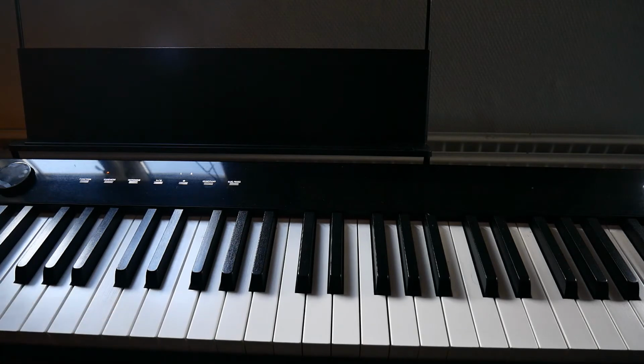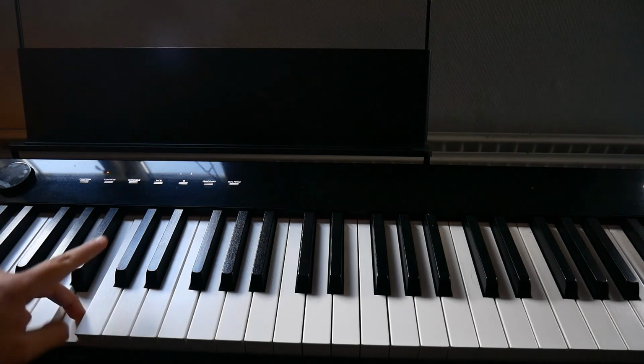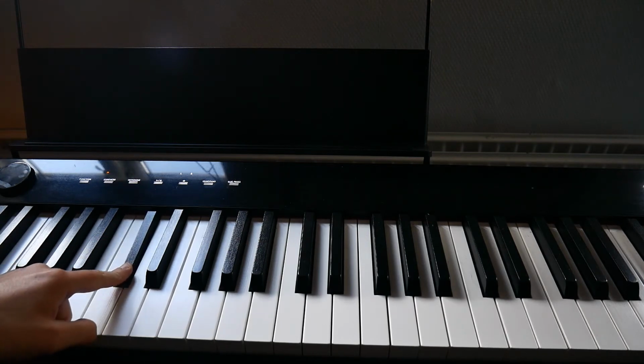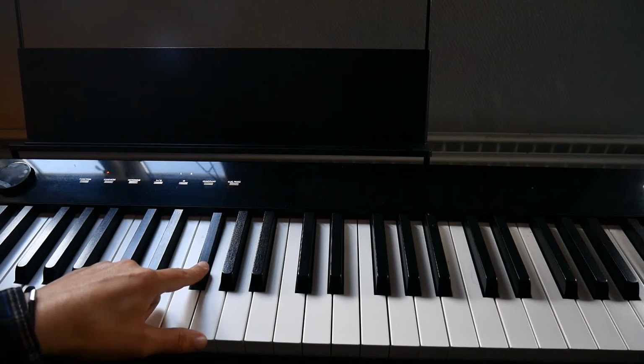You could also say that at the piano it's the distance between one key, then you skip one, and that's your arrival point. So if you're here, you skip one, you've just played a whole step. You're here, you skip one, you just played a whole step.